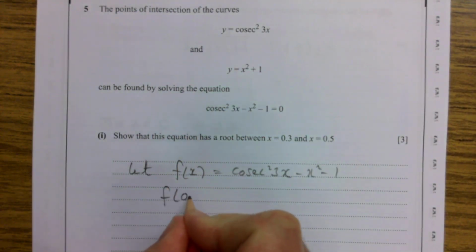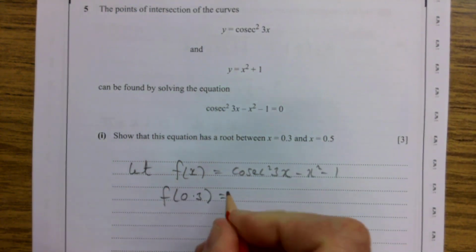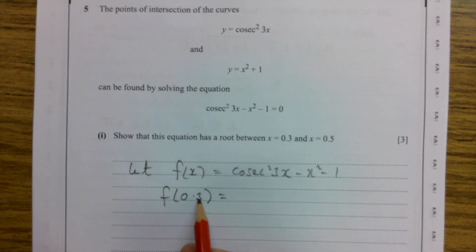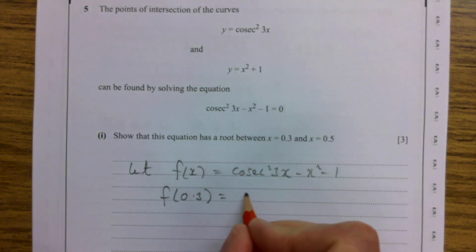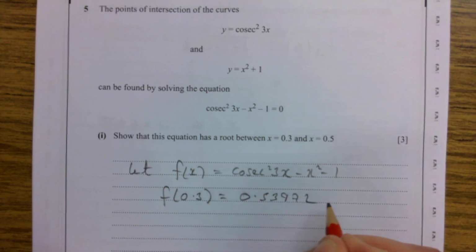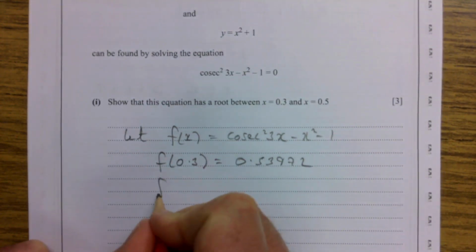Then we find f of 0.3. Cosec is 1 over sine, so you do 1 over sine squared 3x. You multiply the 0.3 by 3 and substitute it in, and you end up with 0.53972 or whatever. We don't need it quite so accurate.